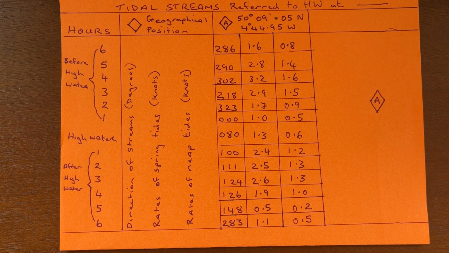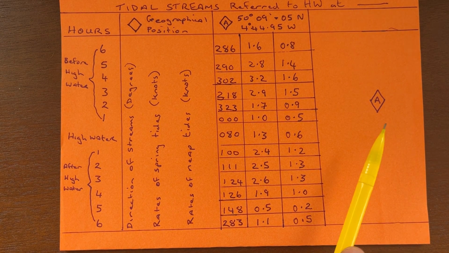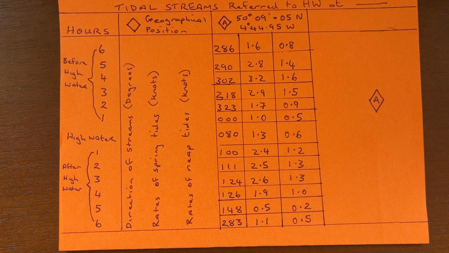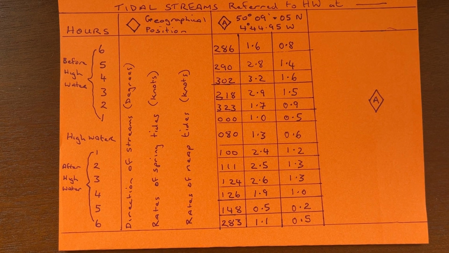To find the tidal stream on your chart, you will locate this symbol, which is known as a tidal diamond. There will be different letters in the diamond according to its position.